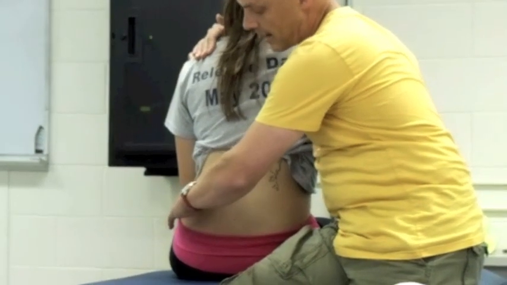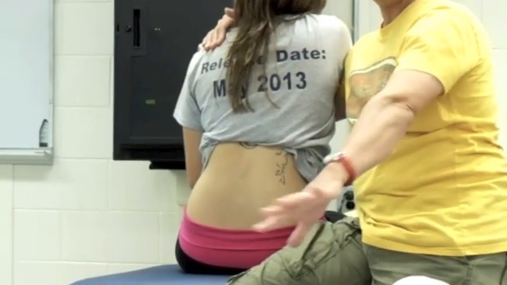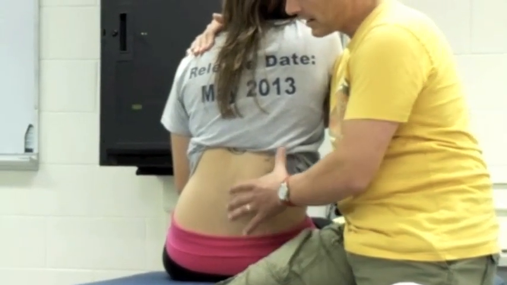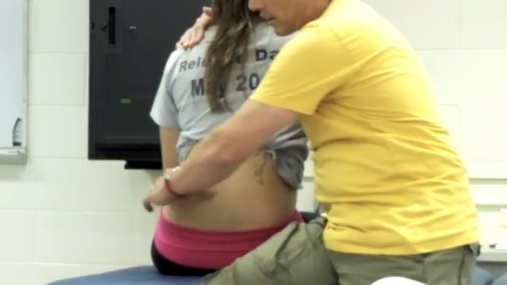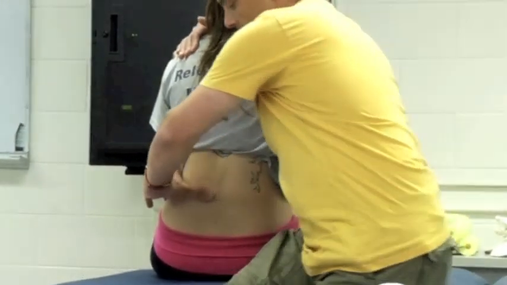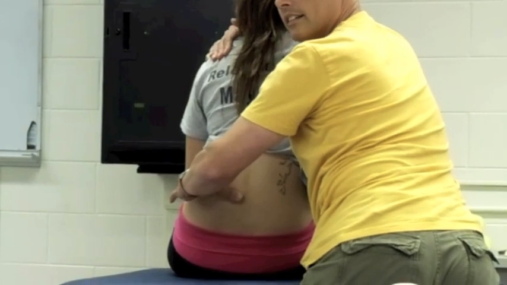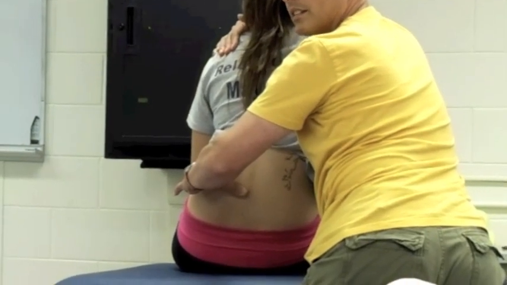I'm going to contact L3 because we all agreed that we'd name it because it wasn't named for us. 2, 3, 4. So I'll be on L3. What I need to do is I need to come in here and I need to side glide or translate towards me, causing side bend left.